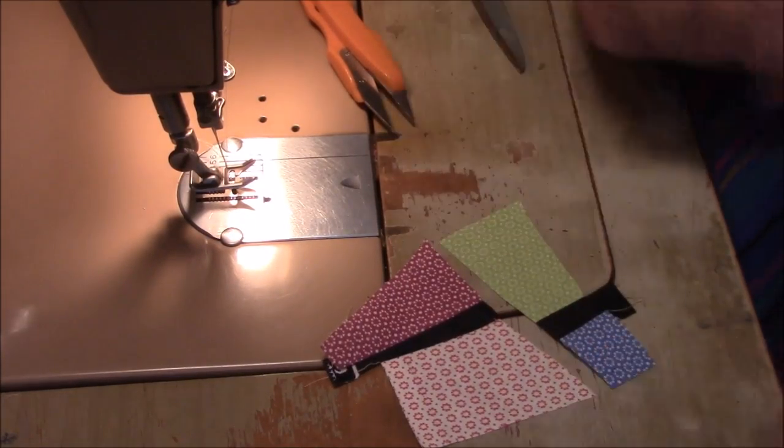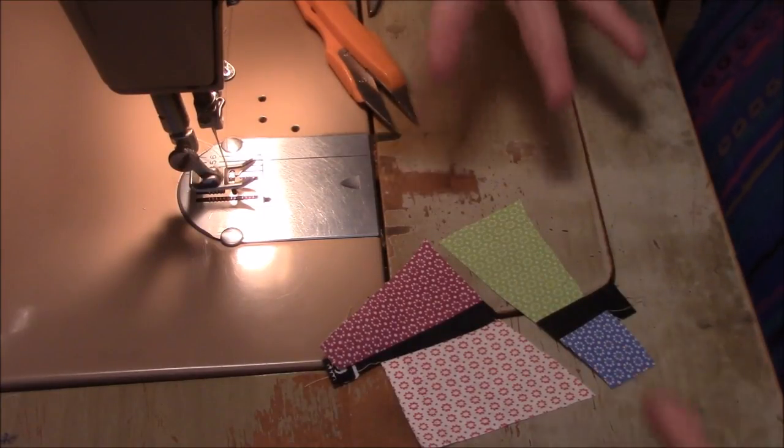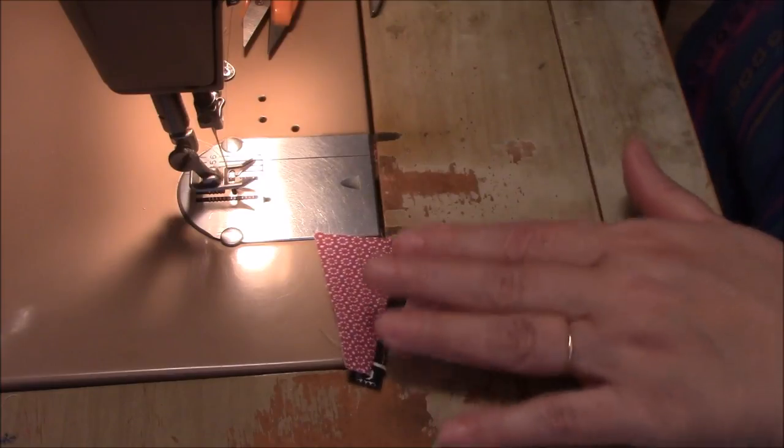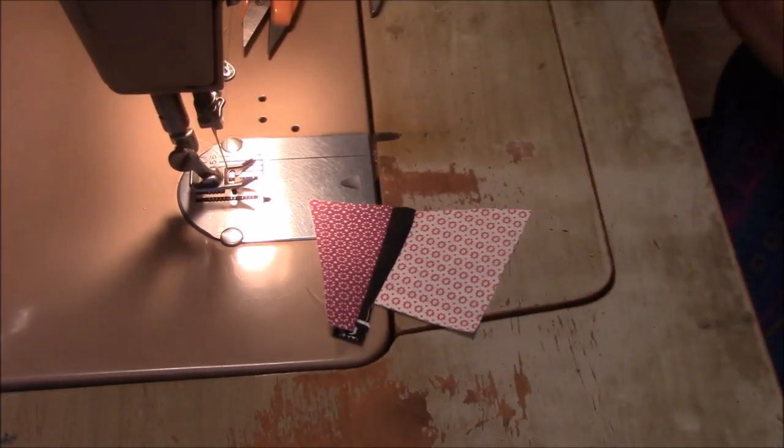But we need some grout. Between everything you connect, you need a piece of your strip fabric. So let's move this aside. Let's add the strip to this guy.